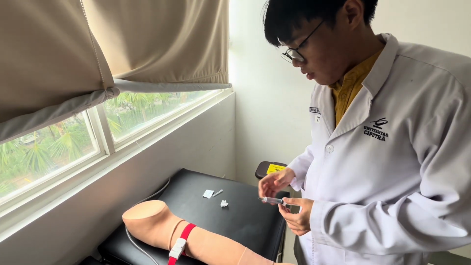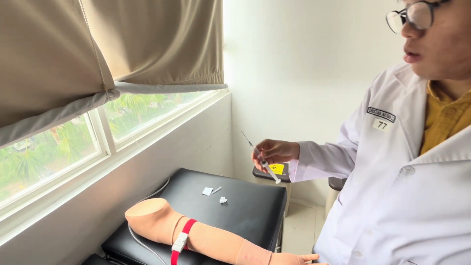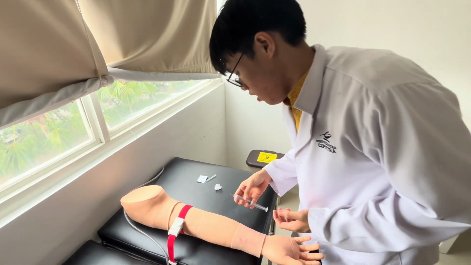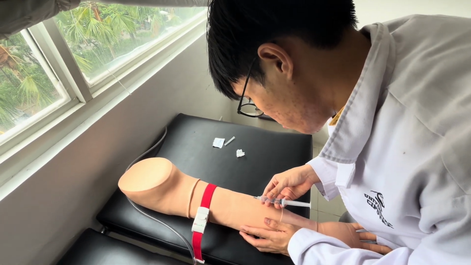Okay. And I will make sure that the needle is facing upwards, so the hole will be facing upwards, not downwards. And now I will inject it into the vein. Excuse me, sir, this may be slightly painful.